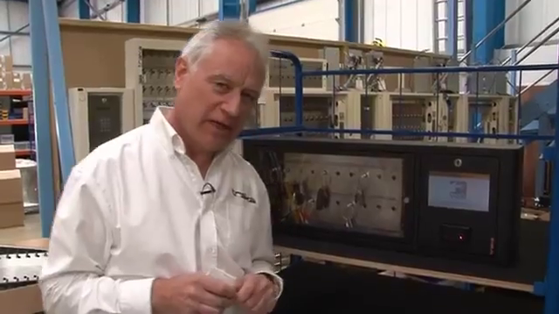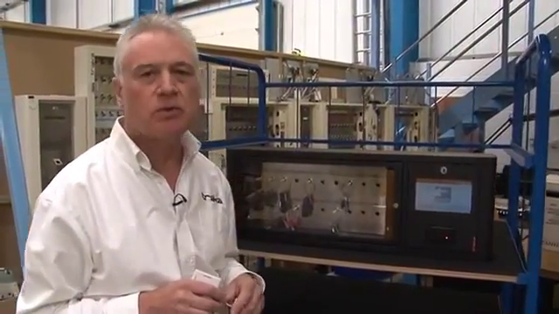So what are the benefits of bringing the computer to the Traka cabinet? Well, the primary one is that we don't have to worry about installing software on a separate computer. We don't have to worry about getting permission from the IT department to install software on their corporate network.